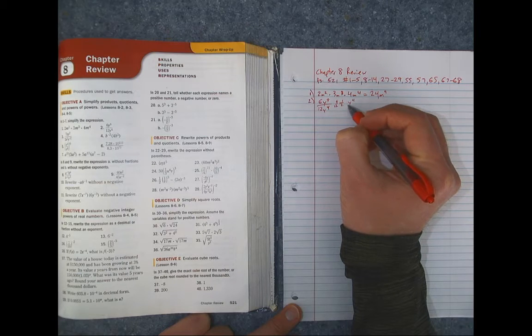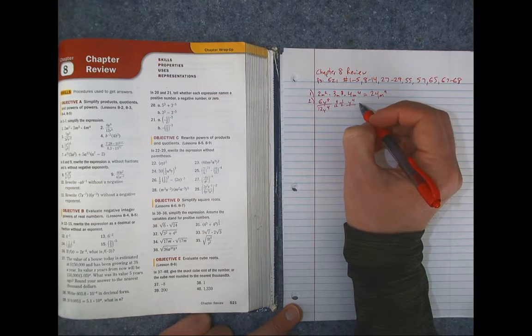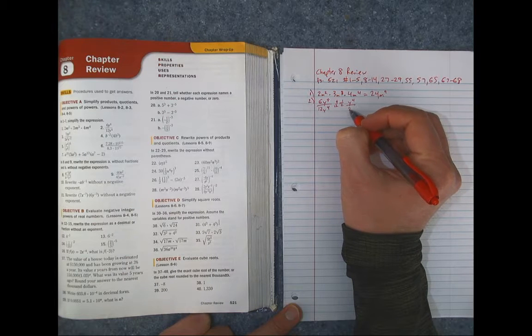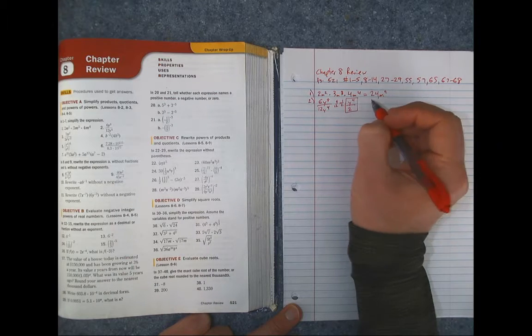We don't write the 1 in front. It's okay if you do, but you're not going to see that on an answer key. And then the 2 goes on the bottom. So final answer, y to the 4th over 2.